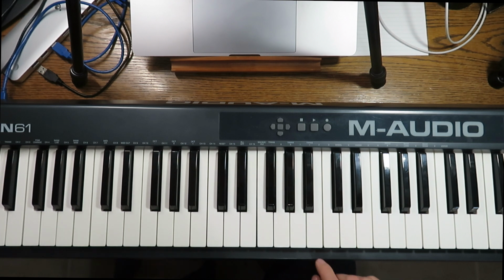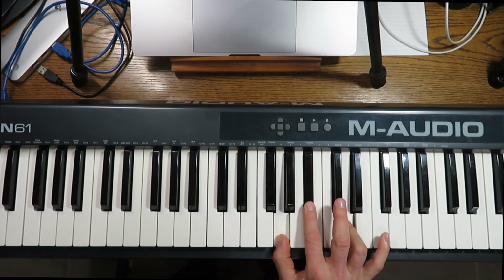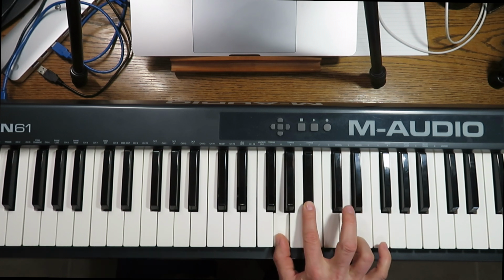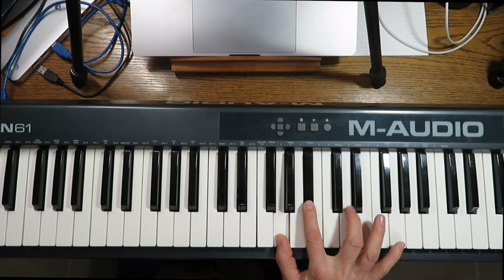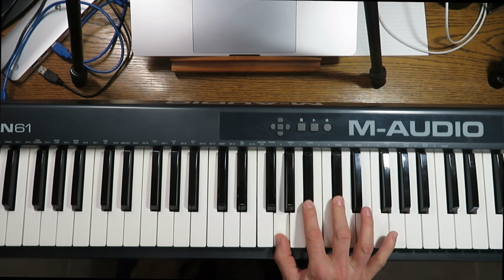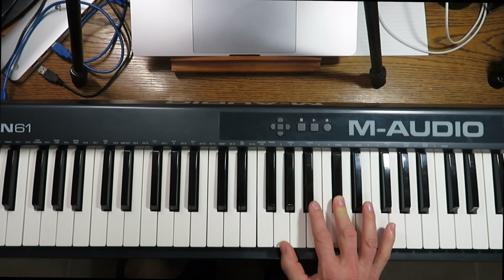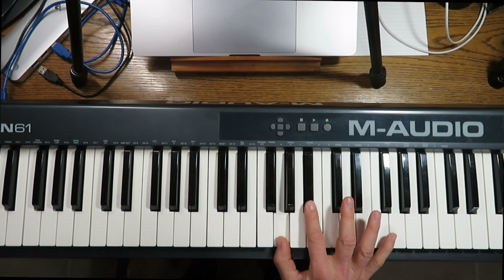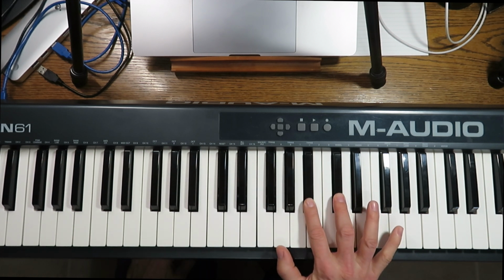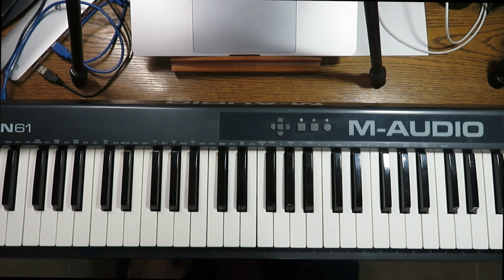Okay. Now, if we take that minor triad, it's already minor, so we want to make it a little smaller. We diminish it by lowering the fifth a half step to the D flat. And these intervals are both minor thirds, right? So you have a minor third here and a minor third there.